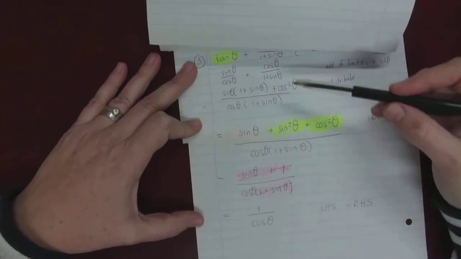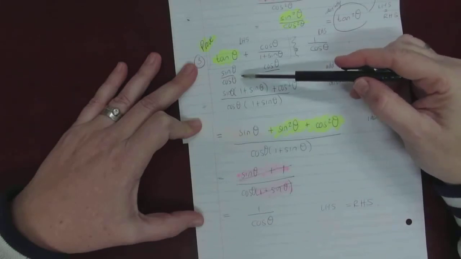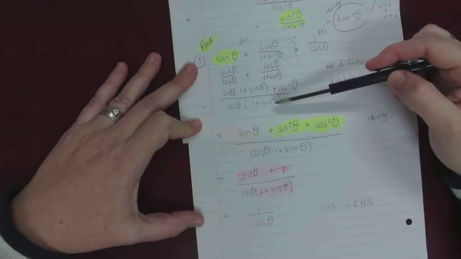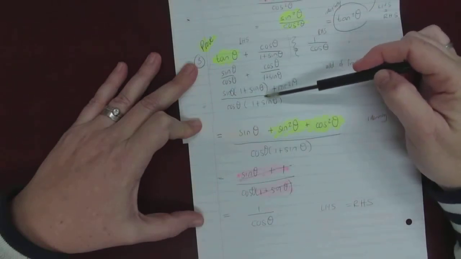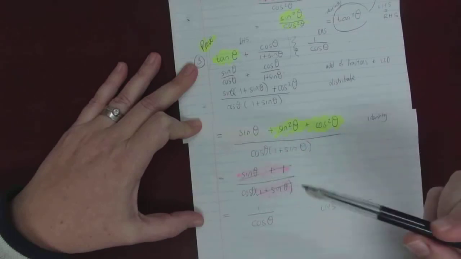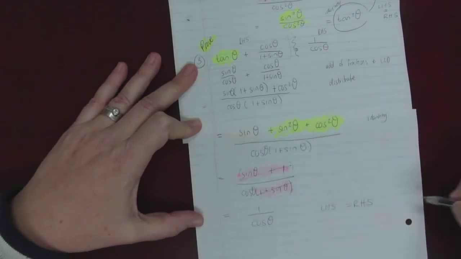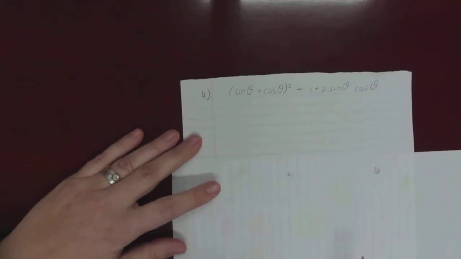Let's go through it again. I rewrote tan theta as sine theta over cos theta. That led to me adding fractions, so I need an LCD. That meant I need to distribute the sine theta in, identifying my identity, identifying that the top and the bottom bracket can cancel out. I'm left with 1 over cos theta, and left hand side equals right hand side.